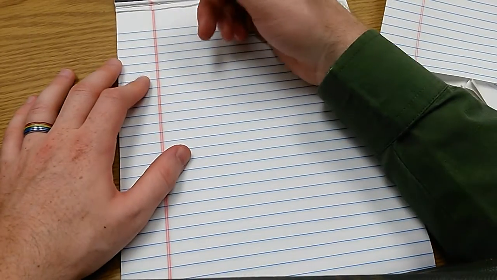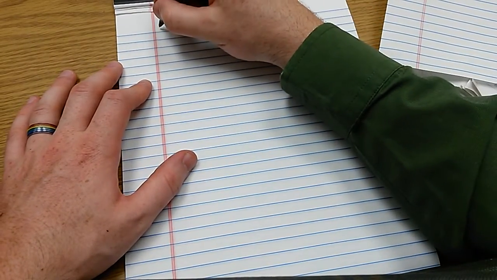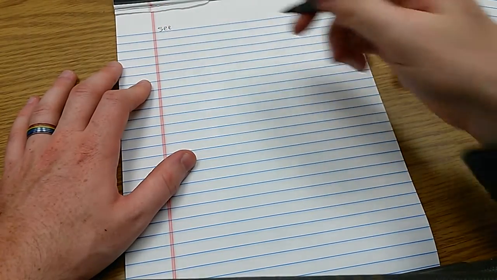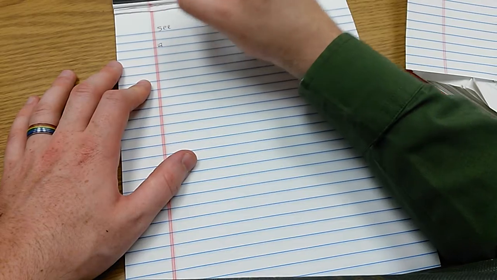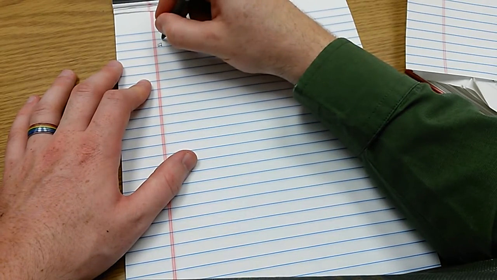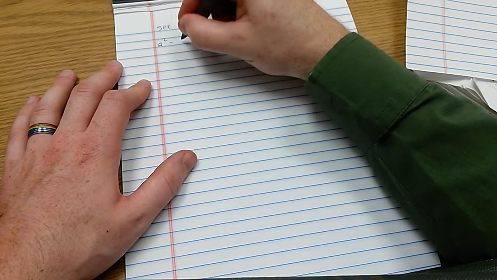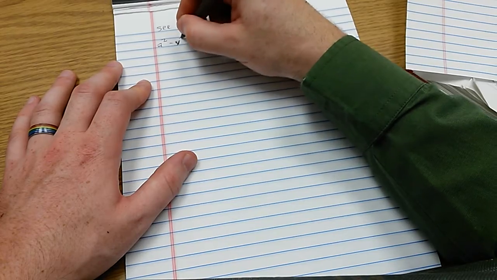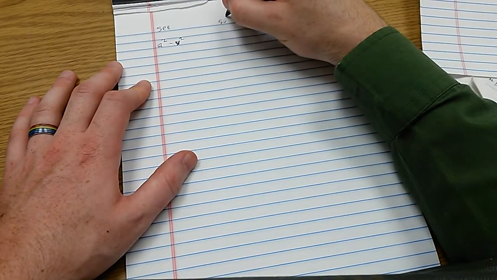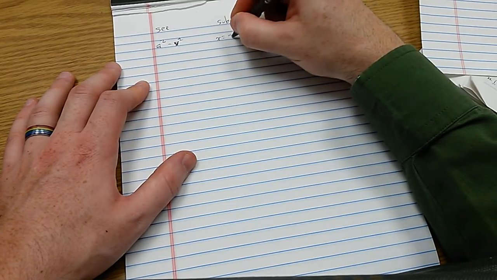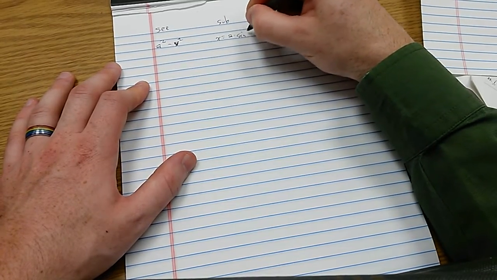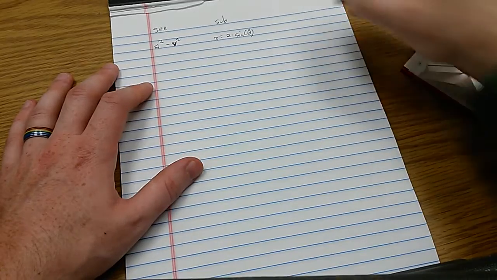So we've got two new rules here. If I see an integral that involves some constant, I'm going to call that a squared minus x squared, I'm going to substitute x equals a times the sine of theta.